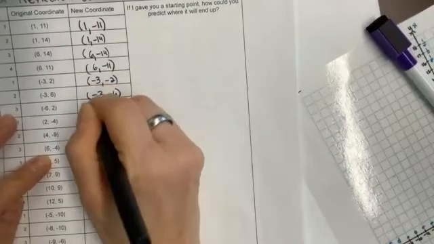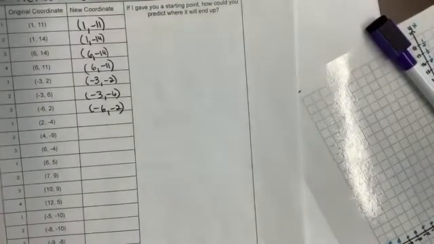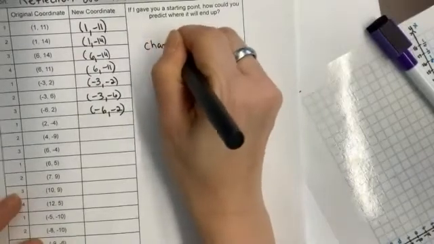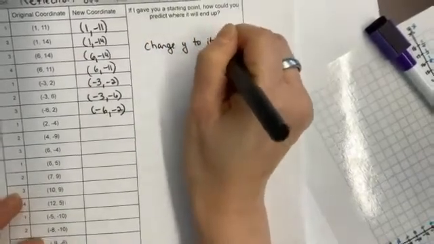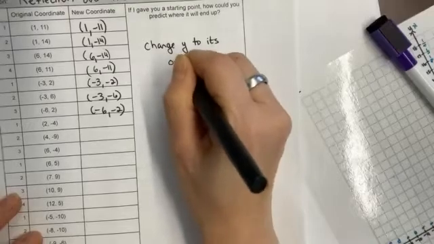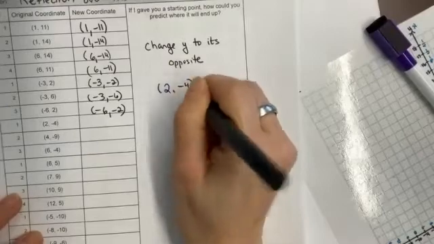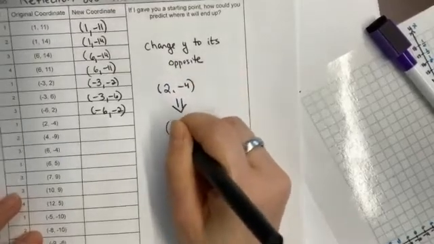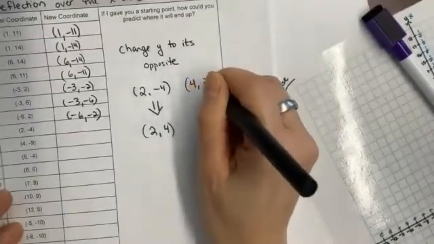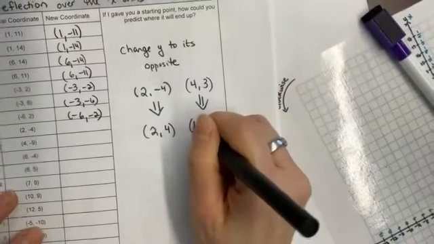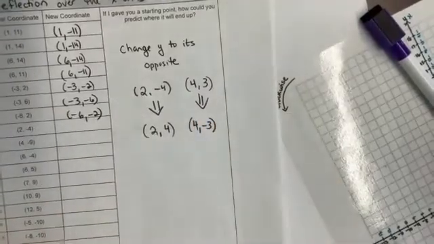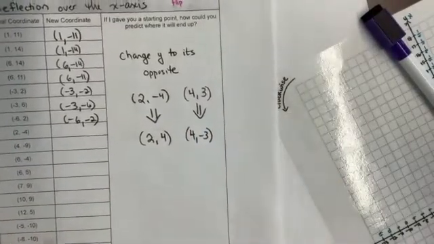Welcome back. Did you guys notice that the x number, like the x part of the coordinate, isn't changing? All you're doing is changing y to its opposite. So a 2, -4 becomes 2, +4. And a 4, 3 would become a 4, -3. That's all an x-axis reflection does.